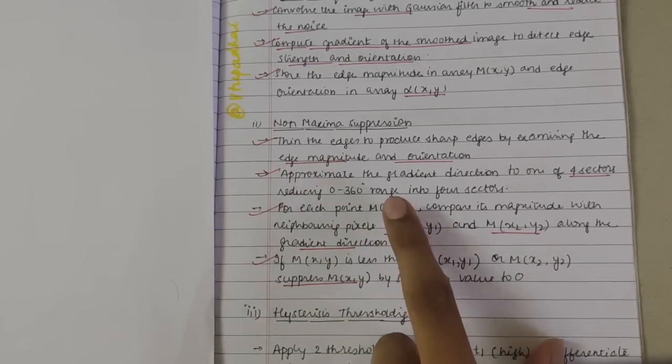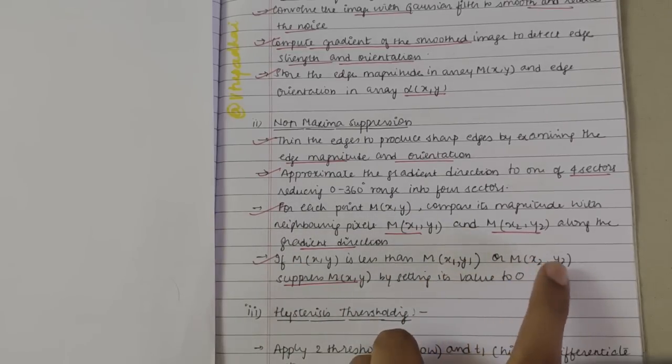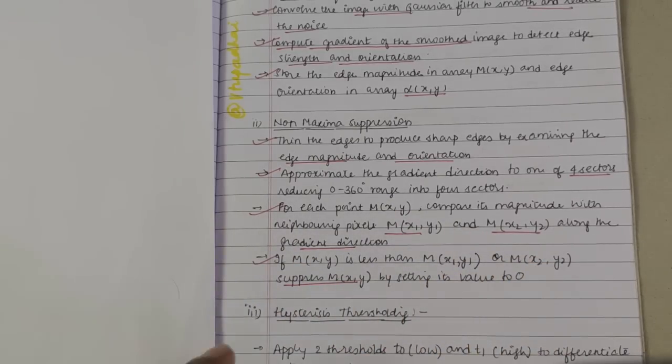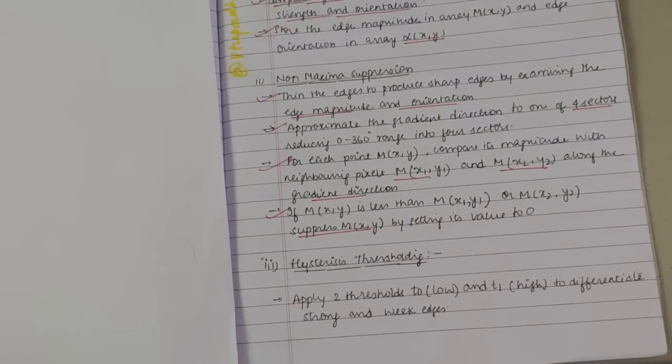Now if M of x comma y is less than M of x1 comma y1 or M of x2 comma y2, we are suppressing the value of M of x comma y by setting it to 0. That is all about non-maxima suppression. We are suppressing the value and reducing it to 0. Next is hysteresis thresholding. Hysteresis thresholding is basically applying two thresholds, T1 and T0, where T0 is the low threshold and T1 is the high threshold, to differentiate between the strong and the weak edges.